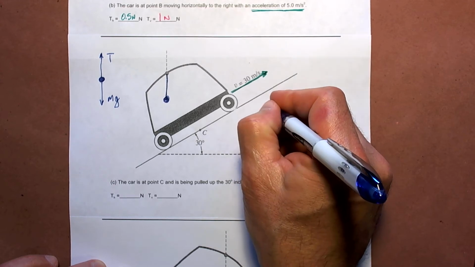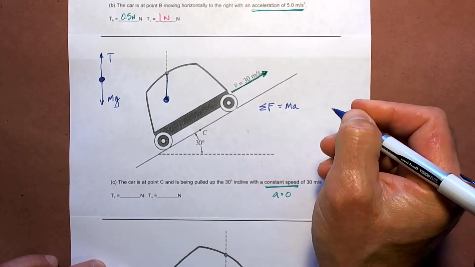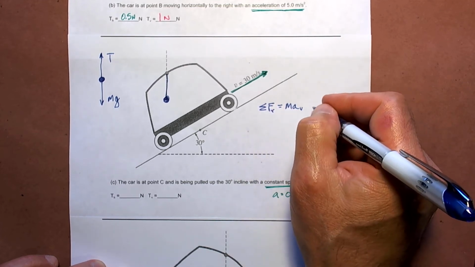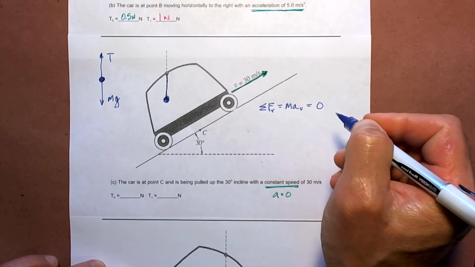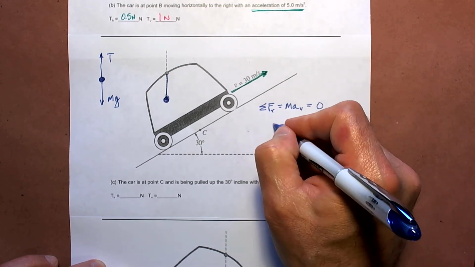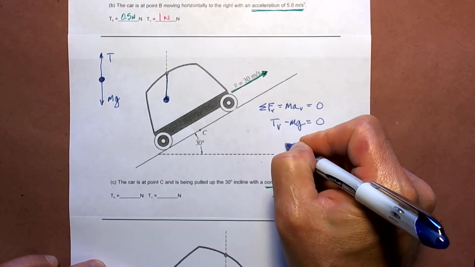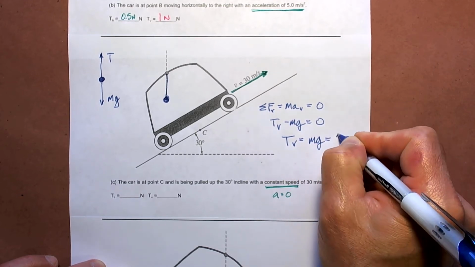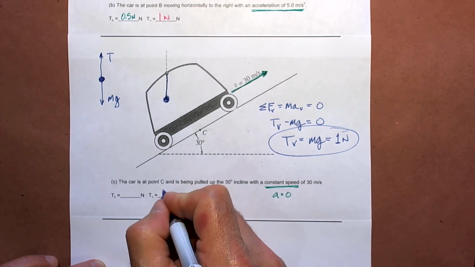So we can simply say the sum of the forces equals ma, but we have no acceleration in the vertical, no acceleration in the horizontal either, so this equals 0. And so now we can simply say TV minus mg equals 0. TV equals mg, which we know again is 1 Newton. We'll go ahead and plug that in.